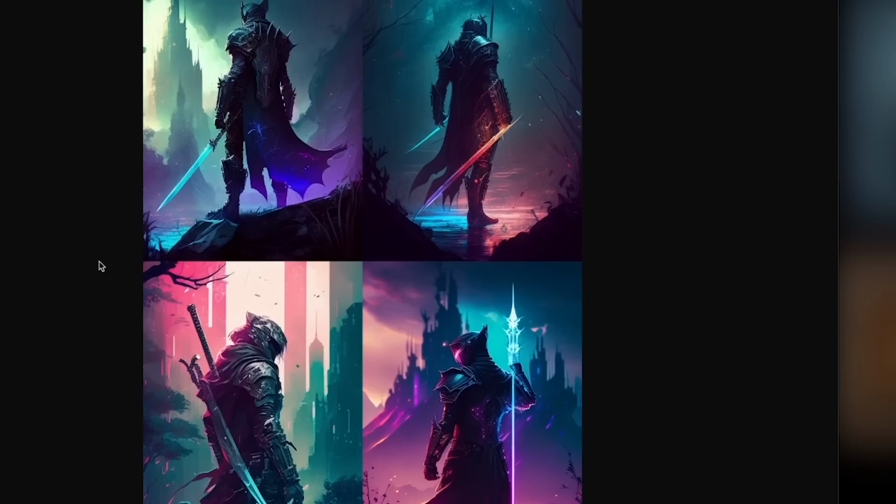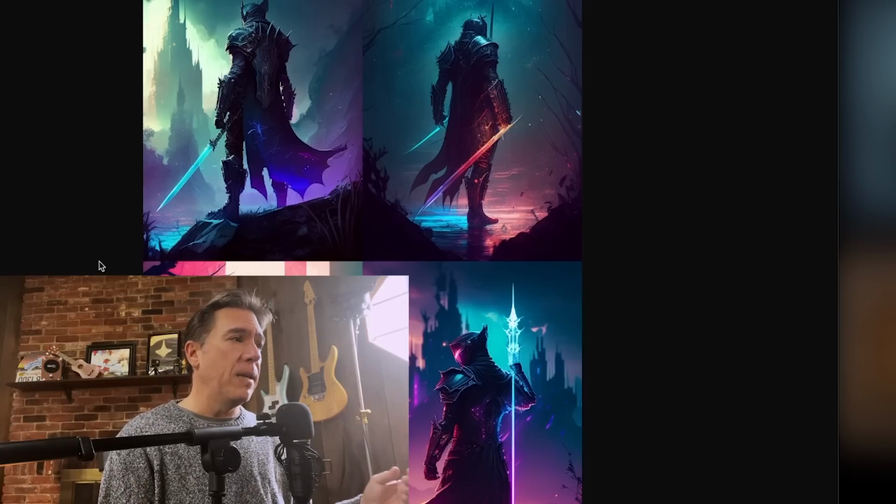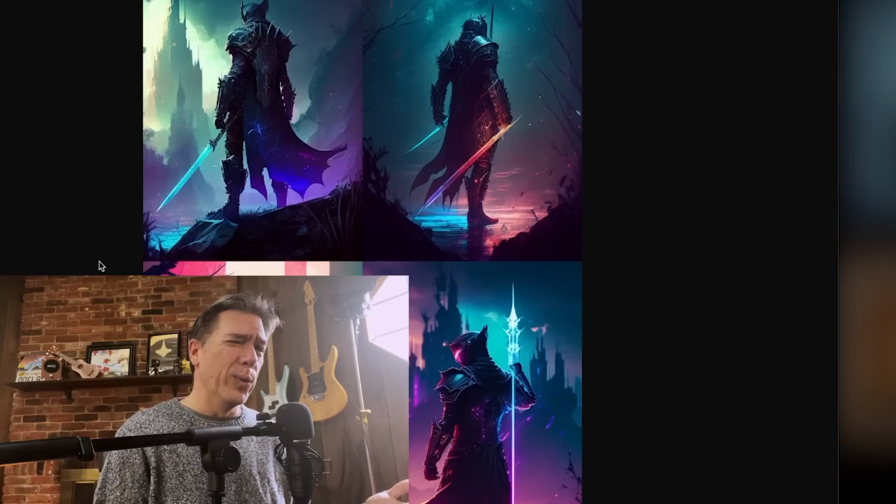Same prompt in Midjourney. We get the very typical Midjourney hero back to camera look that it seems to love so much. Aesthetically, again, Midjourney is going to take the cake here. Colors are very much in the same scheme, but to me, much more appealing. And the overall character design is more intricate and just kind of cooler, in my opinion.